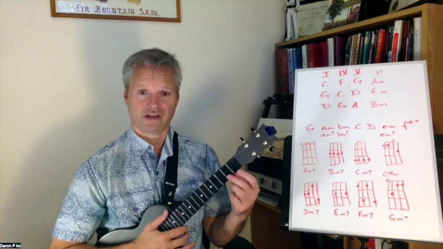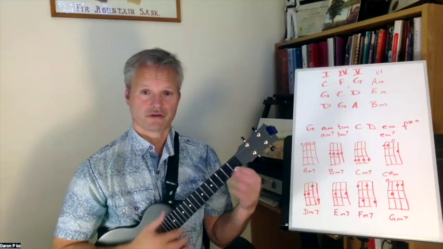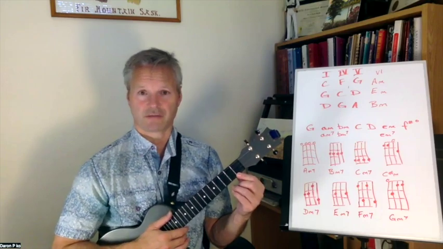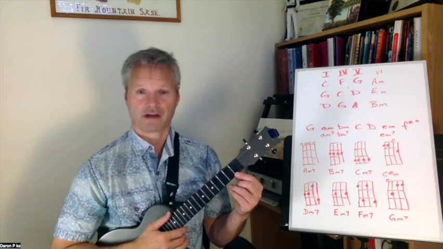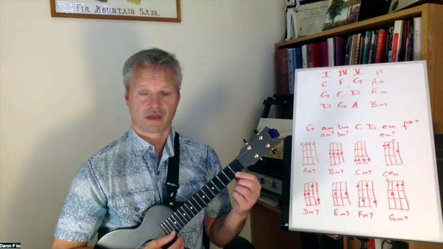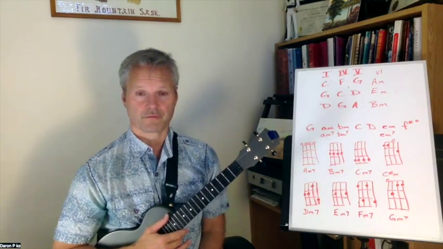The dominant 7 has that note lowered. So it's a whole step below the C. It's 10 half steps above the C, or a minor third above the G. So the G note is the 5 in a C chord, and the B flat would be a minor third.